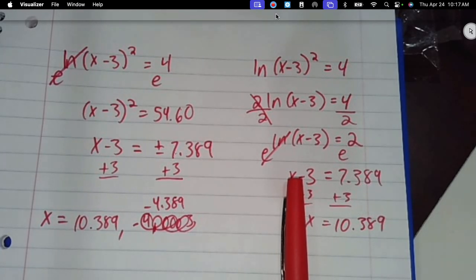I like the first way better. You don't have to do two answers. Yeah, just the calculator way. It's so easy. So much easier.